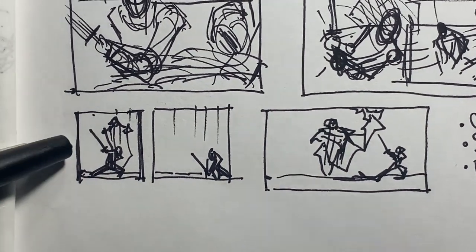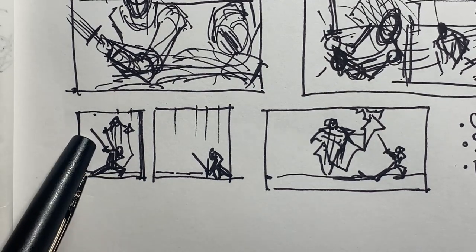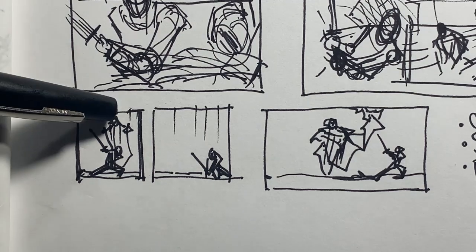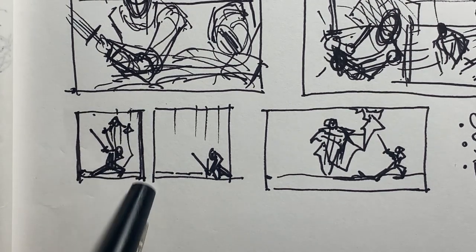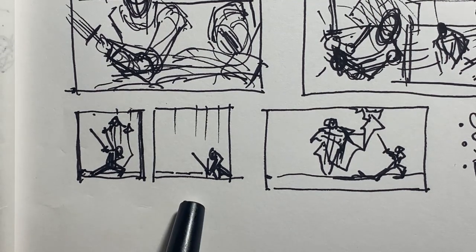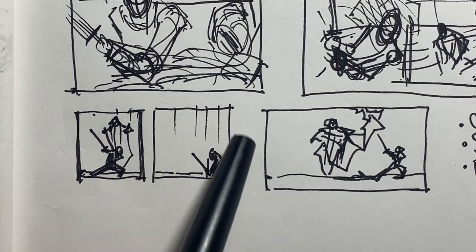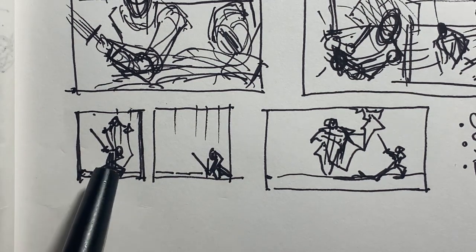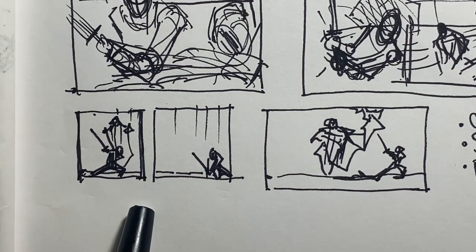So in this one, we have one character attacking the other, and then a second panel with a gutter, as it's called, a separation here. So it's like one picture, but then the same character doing two different things separated by a gutter.